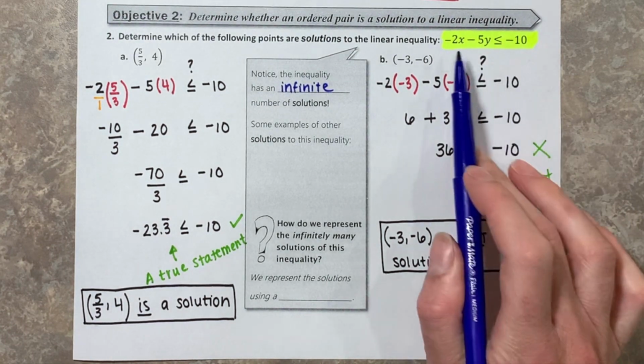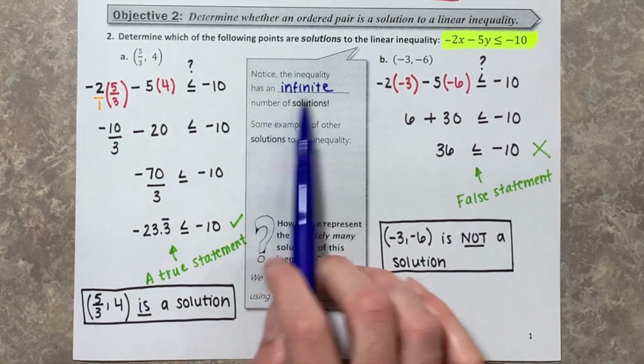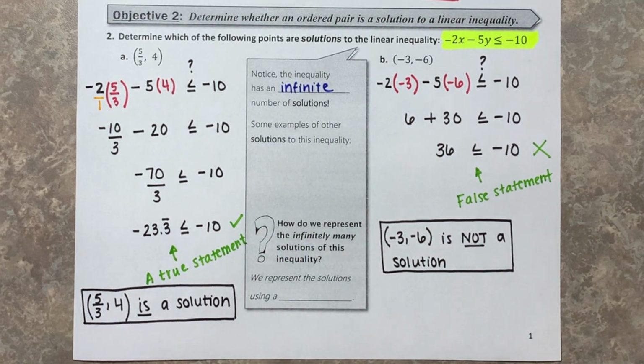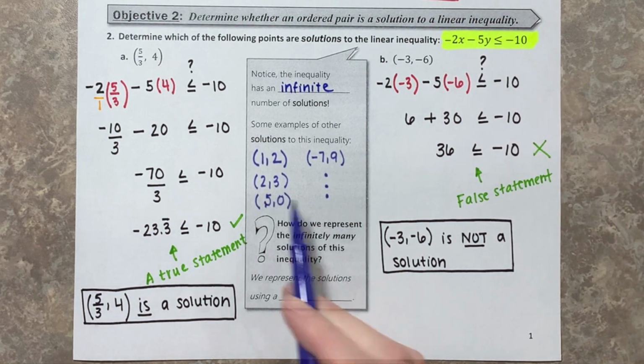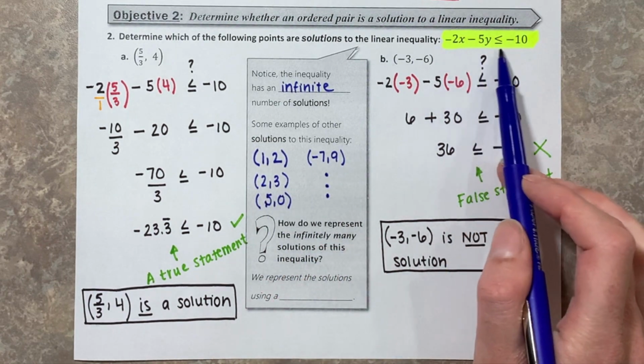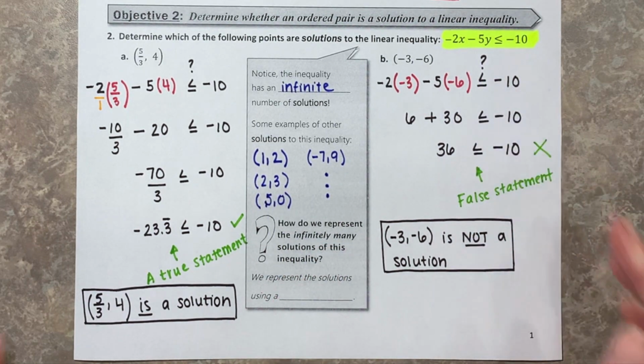So notice, an inequality like this has an infinite number of solutions. Here's some examples of other ordered pairs that are solutions to this inequality. You could plug in any of these ordered pairs into this inequality and you'd get a true statement, just like we did over here. There are infinitely many ordered pairs that you can plug in and get a true statement.